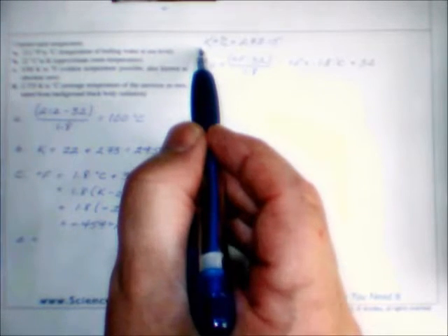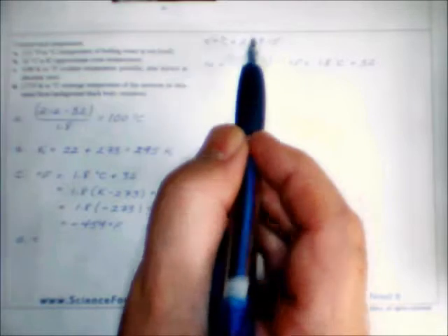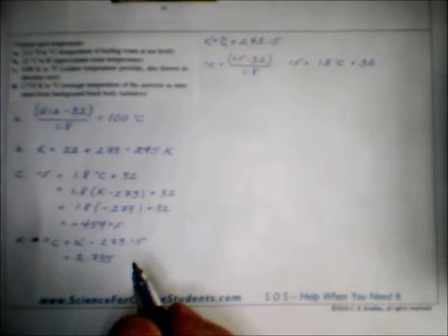And D, Kelvin to centigrade or Celsius. D, 2.735 kelvins to degrees C. Degrees C will be equal to kelvins minus 273.15, and so we're going to have 2.735, the average temperature of the universe. Subtract from that 273.15.